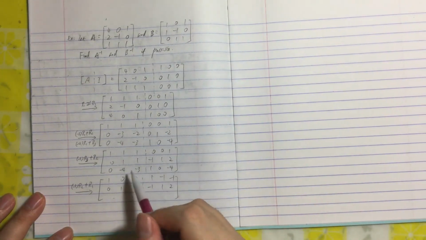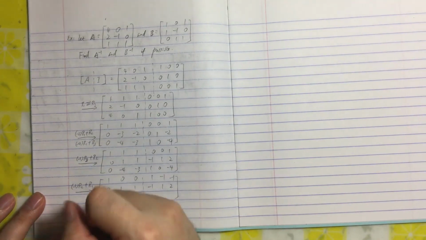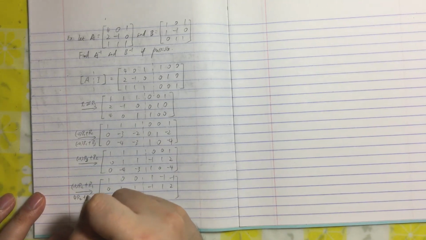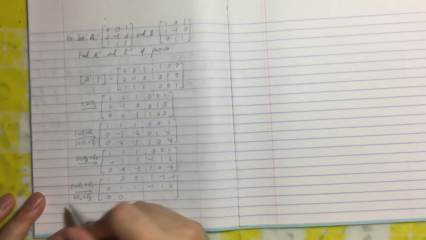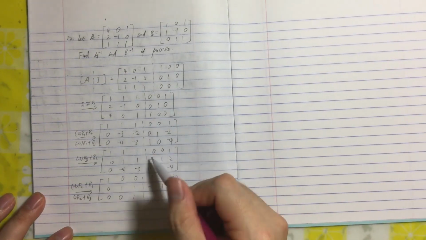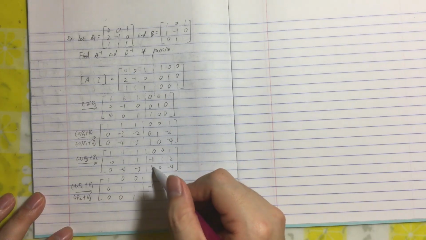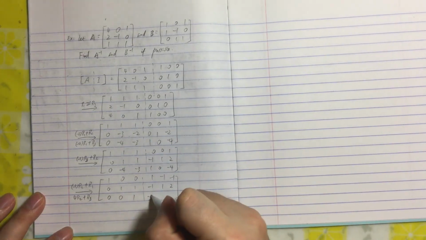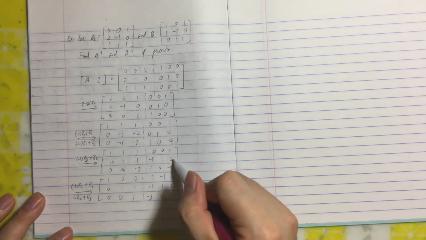Now, for the third row, I try to make 0 here. So I multiply the second row by 4, add it to the third row. I get 0, 0. 4 plus negative 3 is 1. 4 times negative 1 is negative 4. Negative 4 plus 1 is negative 3. 4 times 1 is 4. 4 plus 0 is 4. 4 times 2 is 8. 8 plus negative 4 is 4.